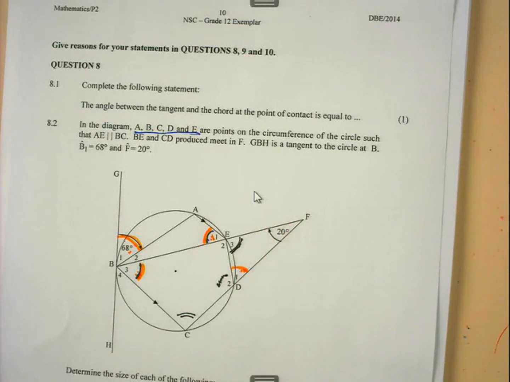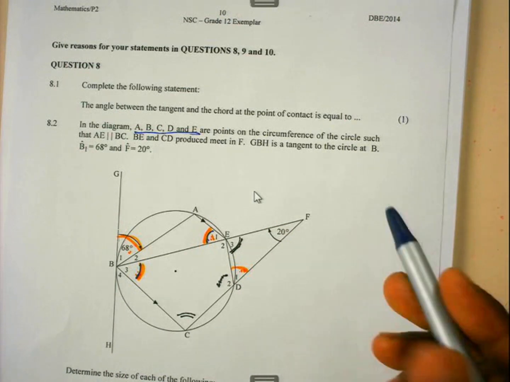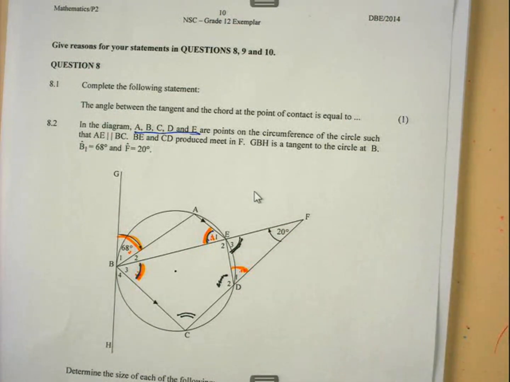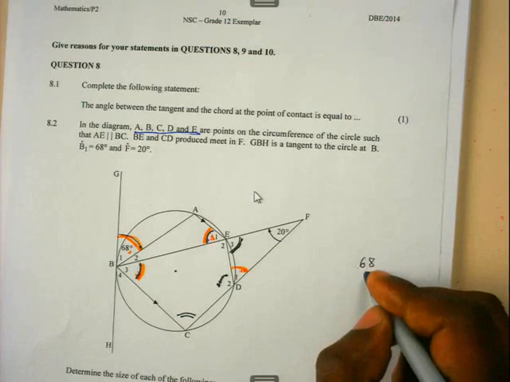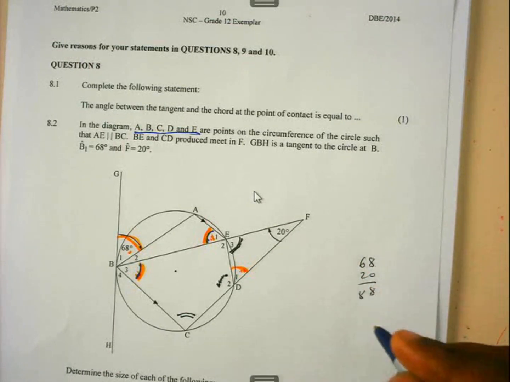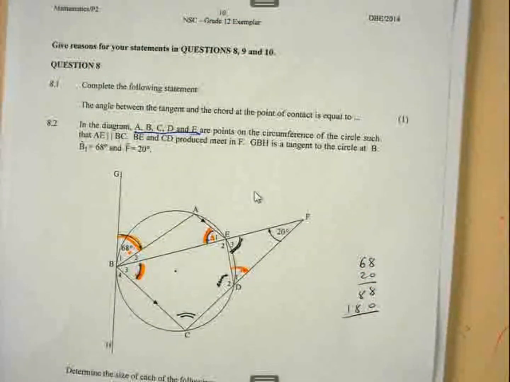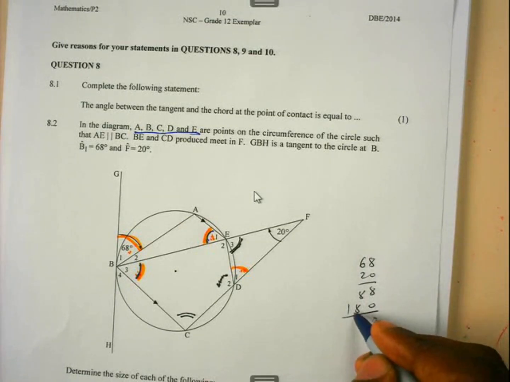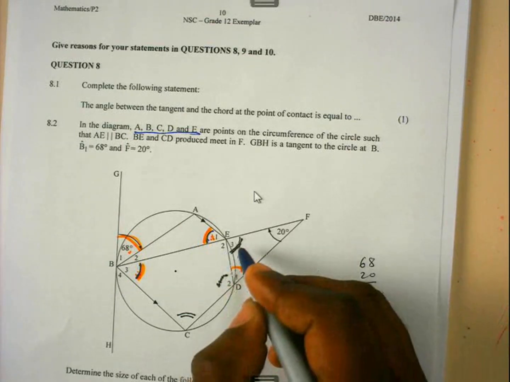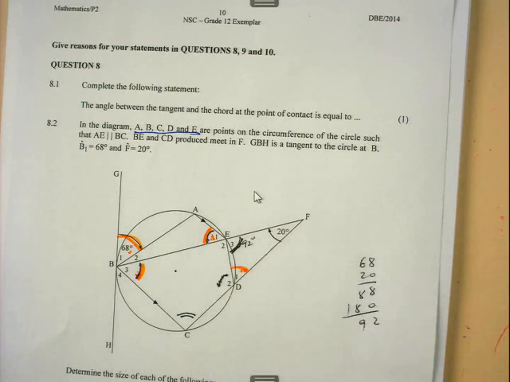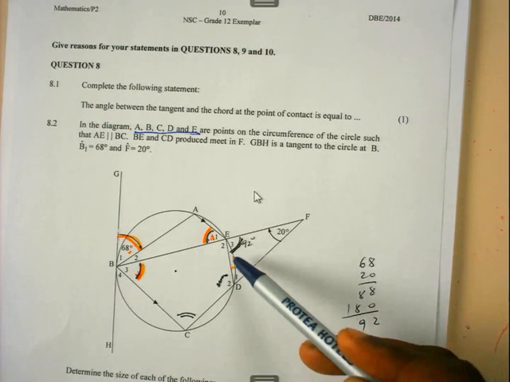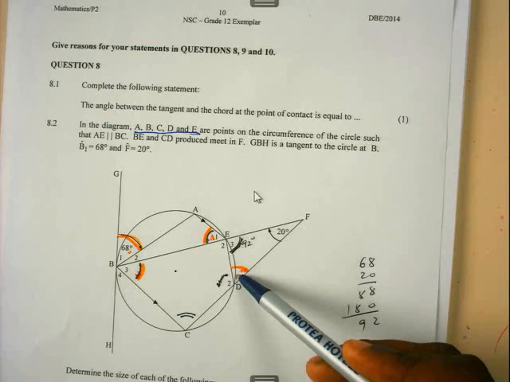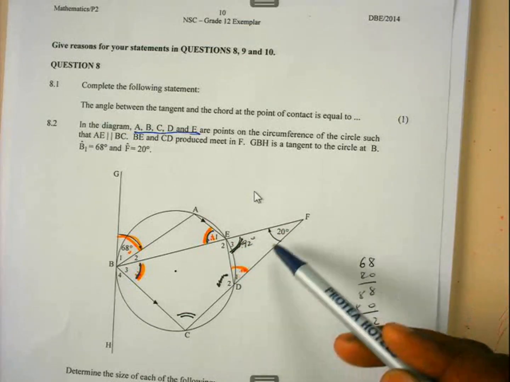Can you help me? Already we can see that there's a triangle there. We have 68 degrees. I'm writing down here, 20 degrees, 88. 180 minus 88 is how much? I hope it is 92. So it means the angle here might be 92 degrees. Do you realize that? The angle there must be 92 degrees because they are angles of a triangle. The sum of angles of a triangle.